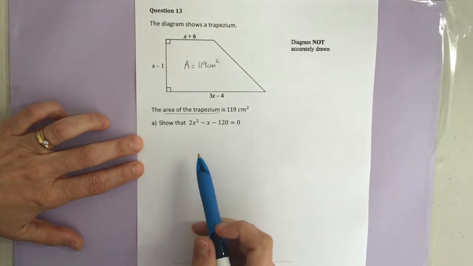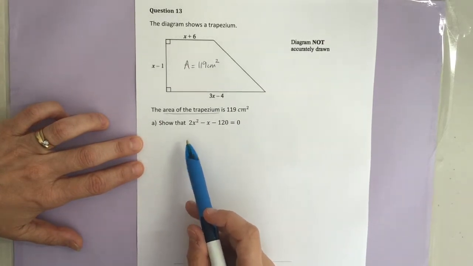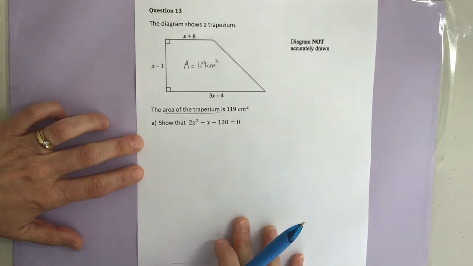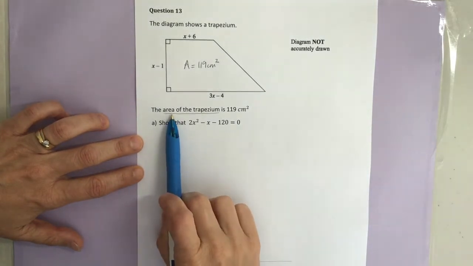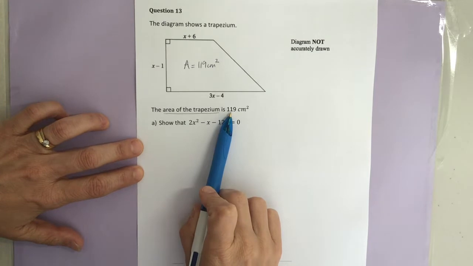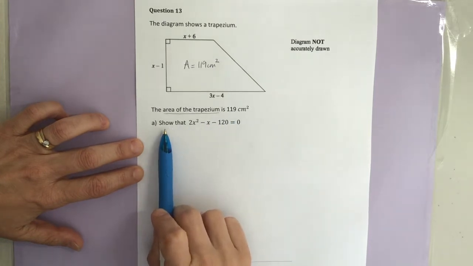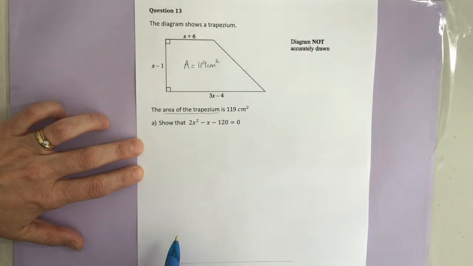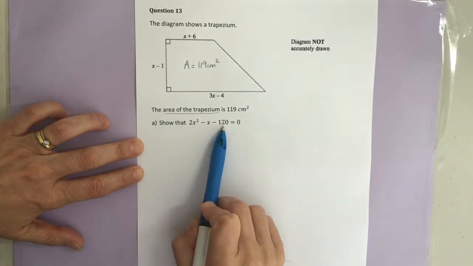And this question, it's quite a big multi-step question. The overall question is actually worth 6 marks, which is quite a lot for GCSE. Okay, so let's have a look at this. We're told about the area of the trapezium, and it's important that we understand what this question is asking. It's asking us in part A to show that we get this quadratic equation, and then in part B that we'll do separately, we're asked to solve this quadratic equation.